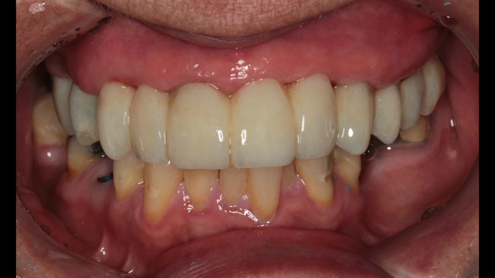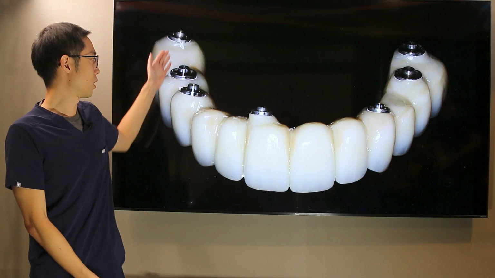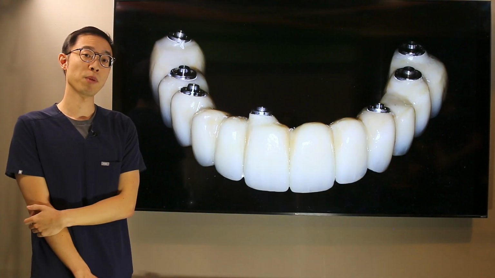After more healing, at this stage, we are ready for the impressions of the implants and moving on to the definitive restorations. So over here, you can see the definitive restoration, which is high-strength ceramic zirconia, and these are all cemented onto titanium cylinders that are going to be placed on the implant.